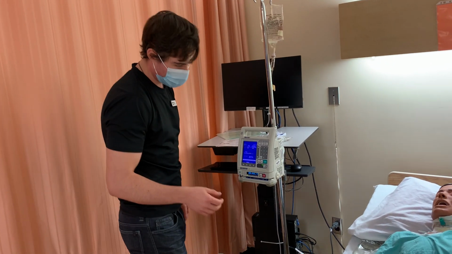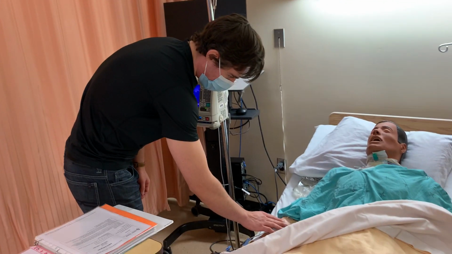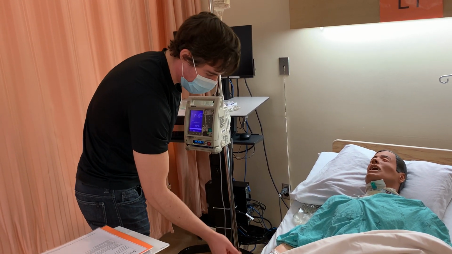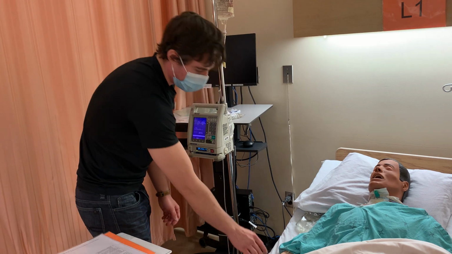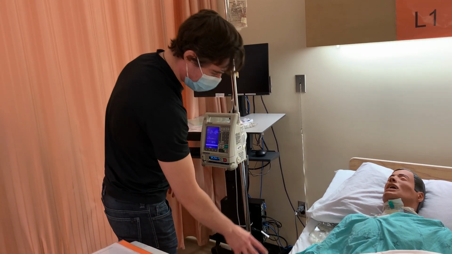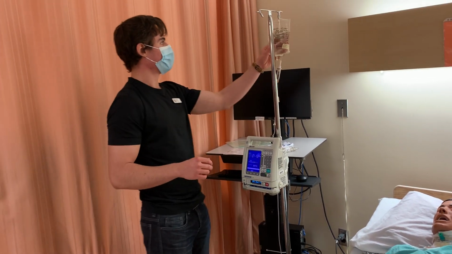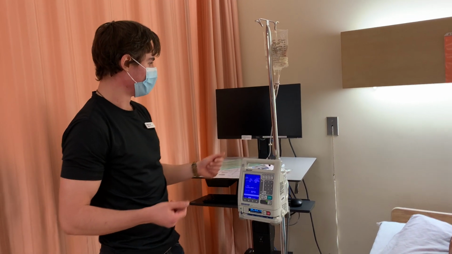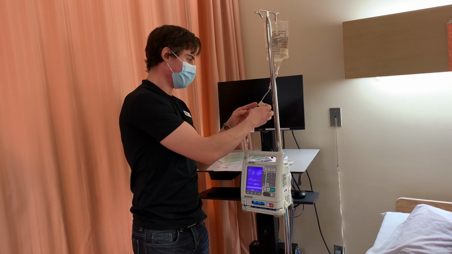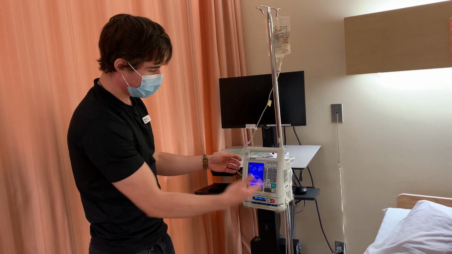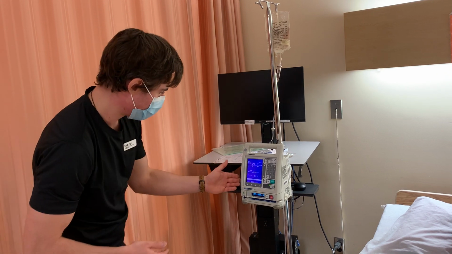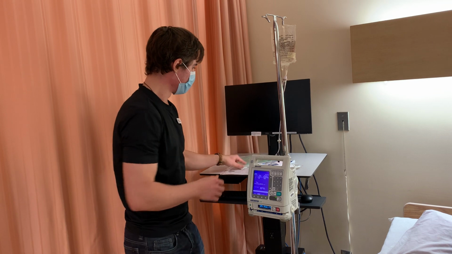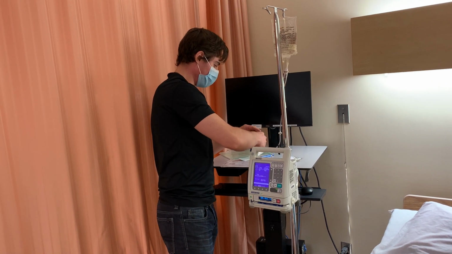So next, I'm going to check the IV site here. I'm going to palpate around the site here. Do you have any pain? She says no pain. I'm going to assess for any phlebitis or infiltration or redness. That's all good. And then I'm going to assess our bag here. So it is a normal saline, which is compatible with our medication. The line is not expired, and all the clamps are open, and it is infusing at the appropriate rate stated in the physician's order.